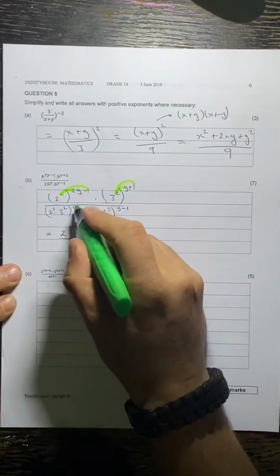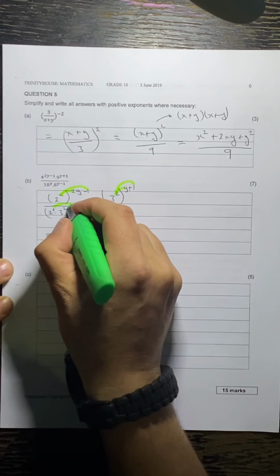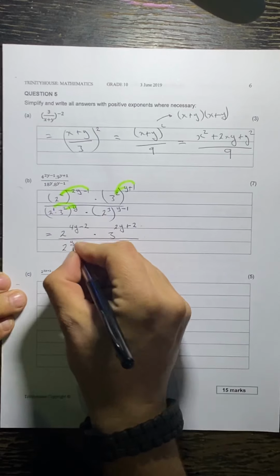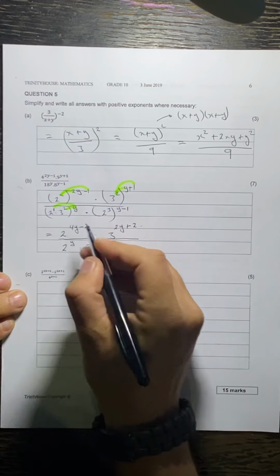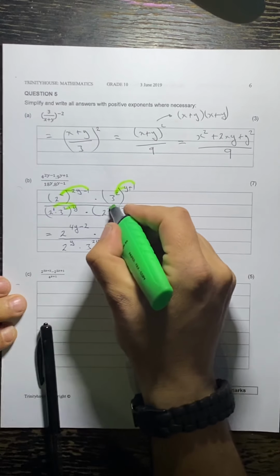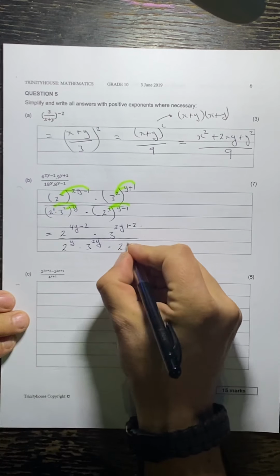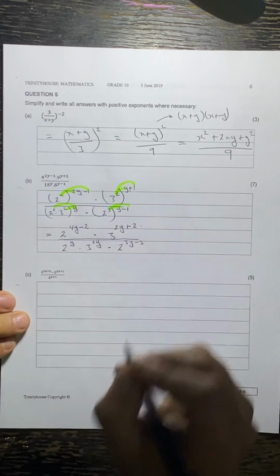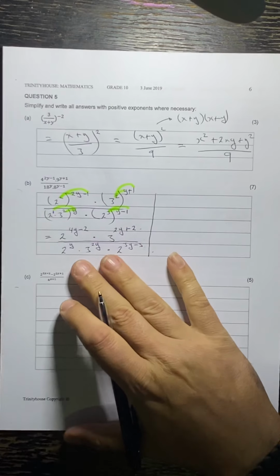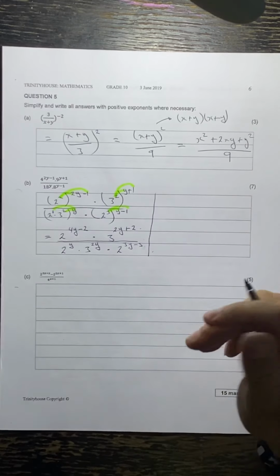Now, I need to multiply this exponent with both those exponents. So I need to multiply it with that one and with that one there. So 1 times y, we get 2 to the y, times 3 to the 2y, times by this 3, which needs to be multiplied with both of those, and we get 2 to the power of 3y minus 3. Okay. Now that we've sorted that out, what I'm going to do is get bases that are the same and then apply my exponential rules.